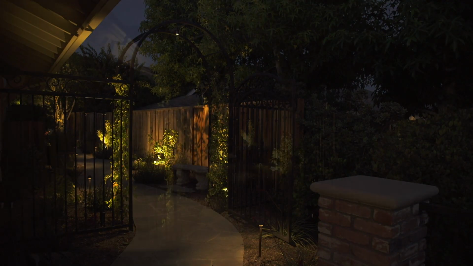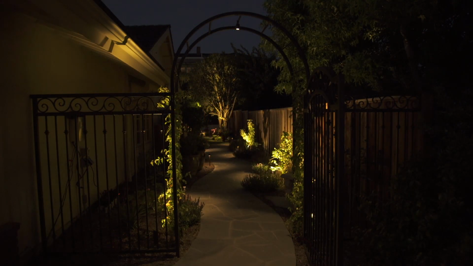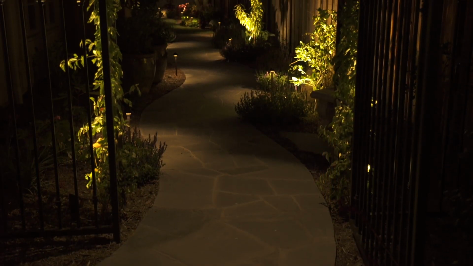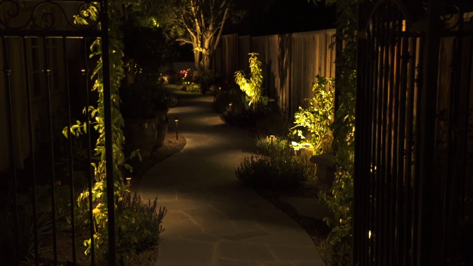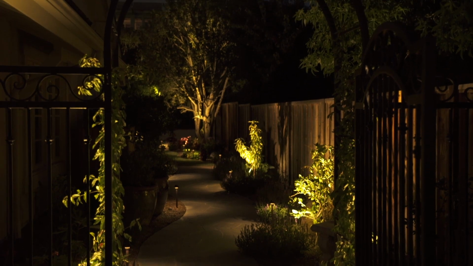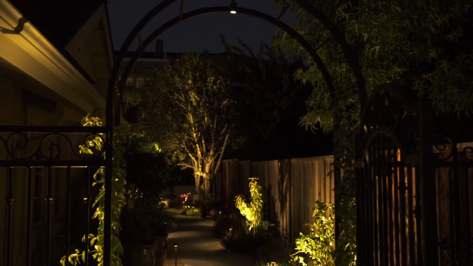So what's the significance of the downlighting specifically? Because there's no other way to get good light under an arbor. So you have path lights and you have uplights, but this is a great light for giving this entry some real presence. The important thing with a fixture like this is obviously you have to hide the wires.